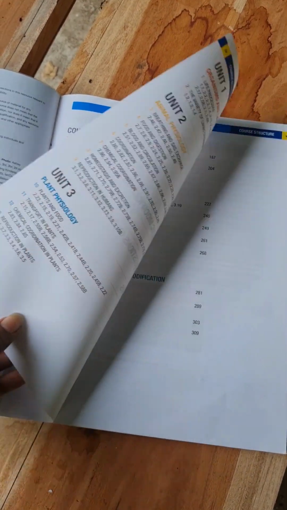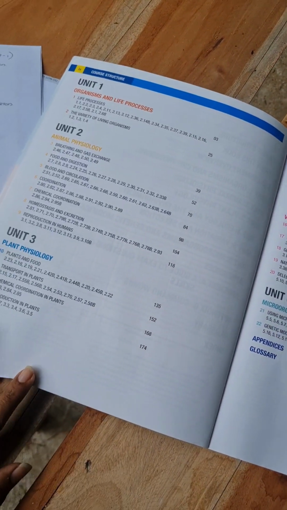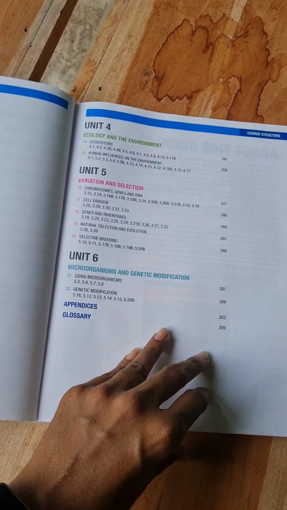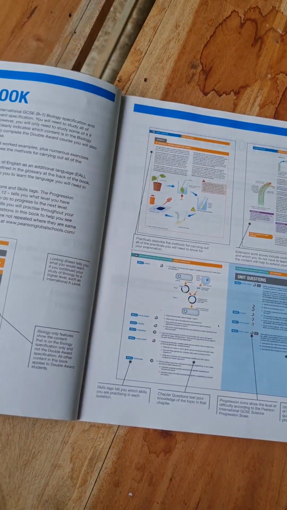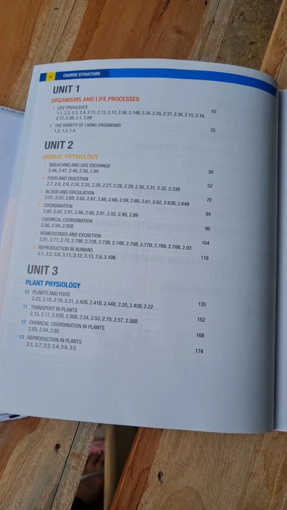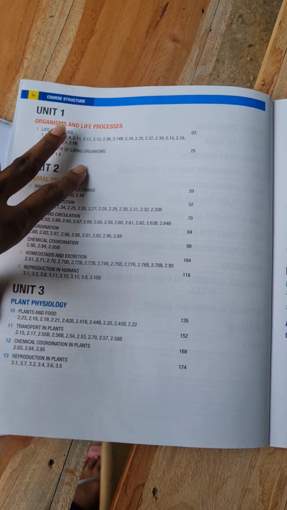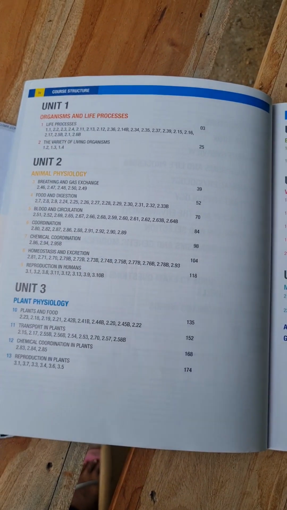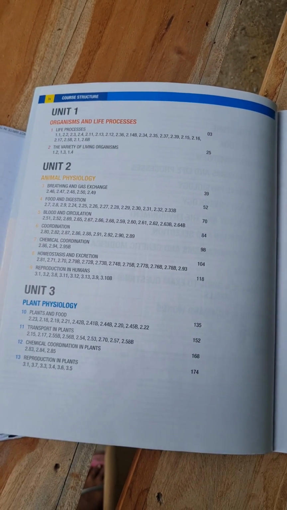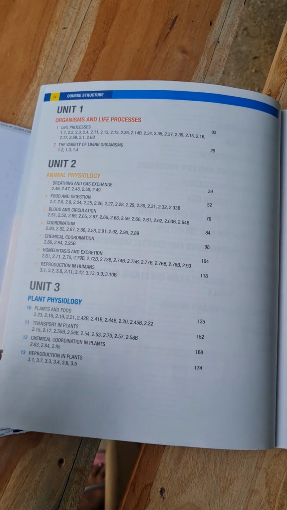So after that, you will basically have the coursework. All the units have been divided and indicated, and then we have to see how the book works. Here in unit 1 we have 2 chapters, and it contains basically the basic information that we have to know before we study biology, right, about living organisms and their characteristics and all.